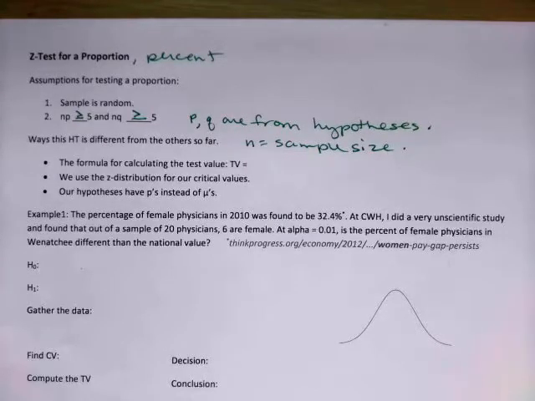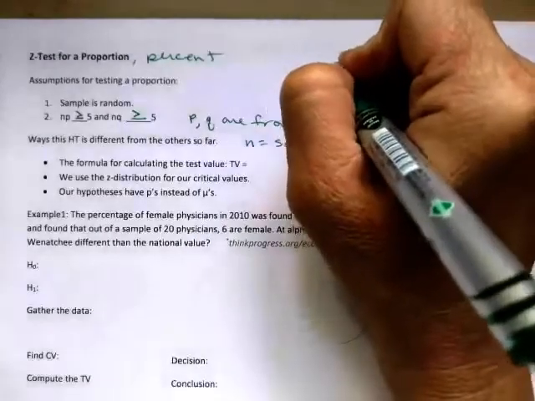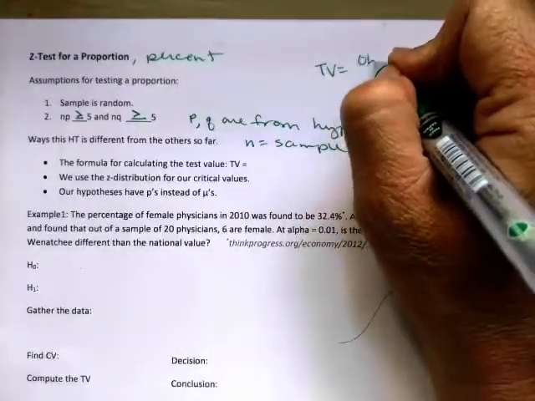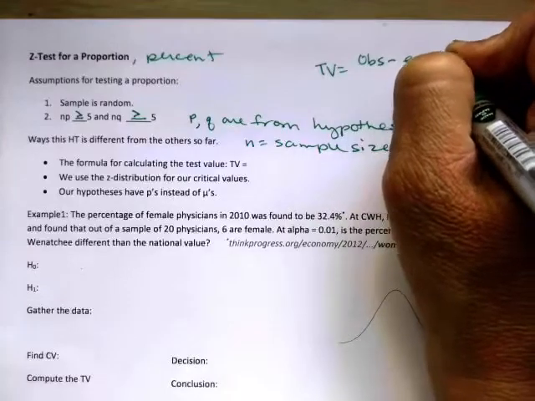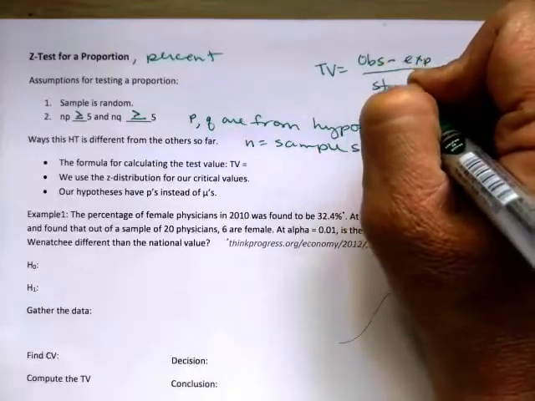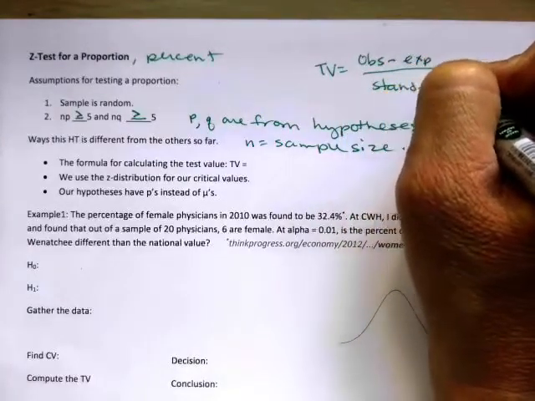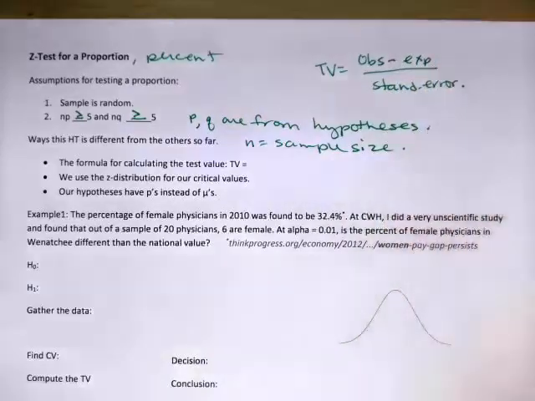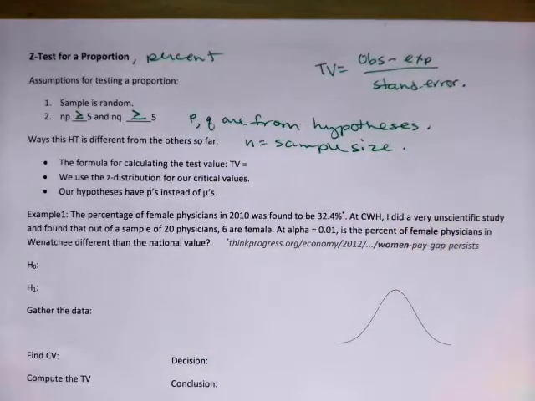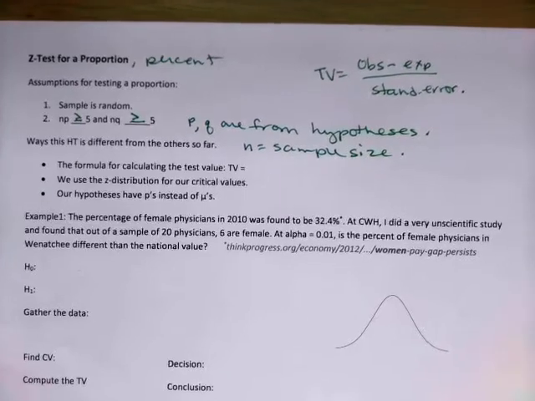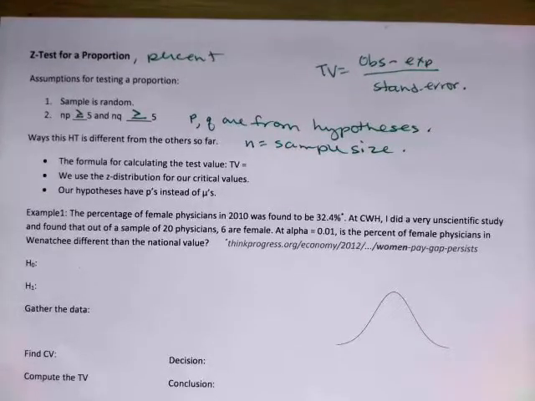So how is this hypothesis test different from the others? Well, the formula for calculating the test value is different. Well, okay, it's different, but it's the same. So here's how it's the same. So the test value is observed minus expected divided by the standard error. That's how it's the same. How it's different is how we would get the standard error.